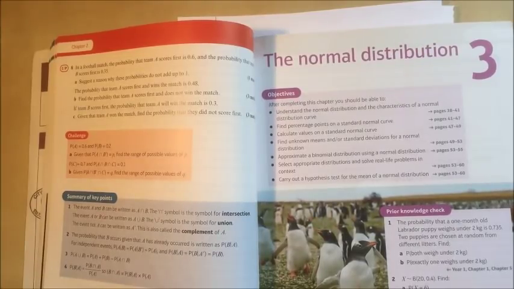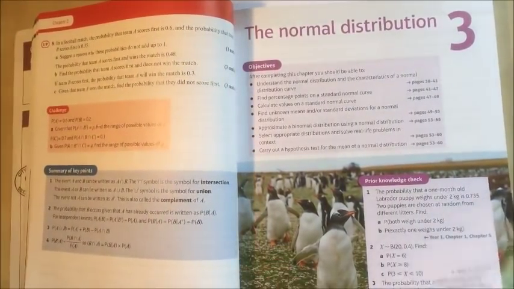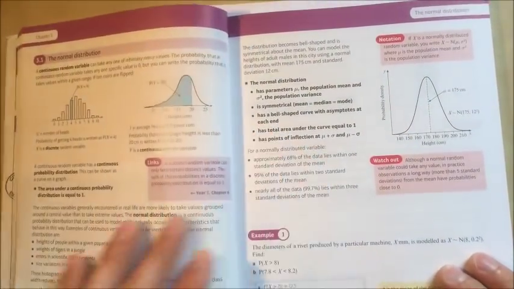We're looking at Chapter 3 of the Edexcel Year 2 Statistics and Mechanics course, the normal distribution, and this is our final chapter on statistics. So, this is how it works.